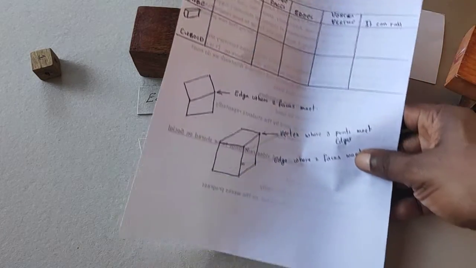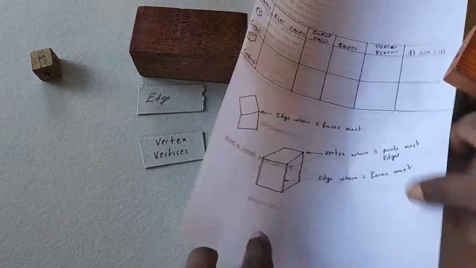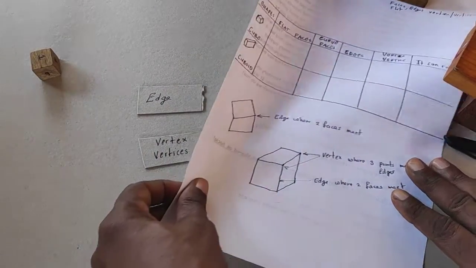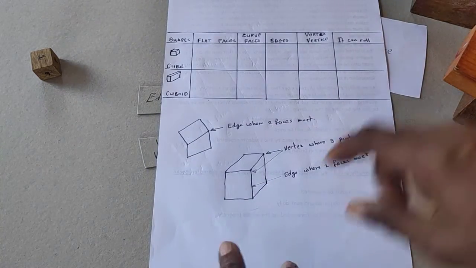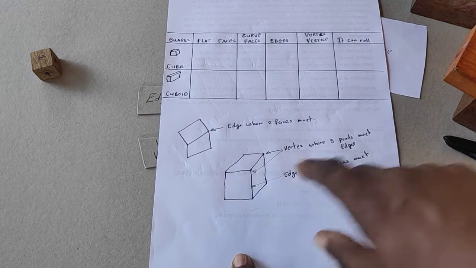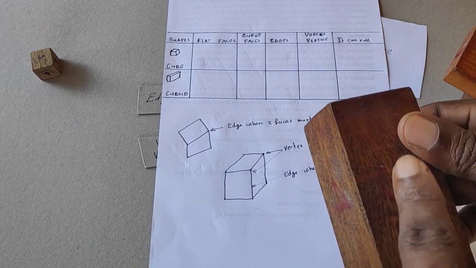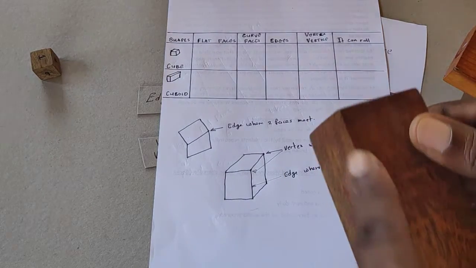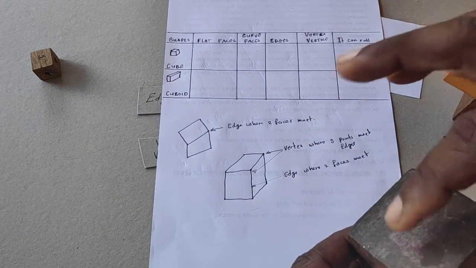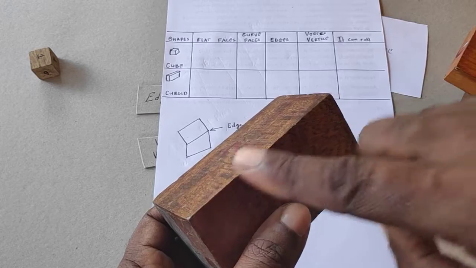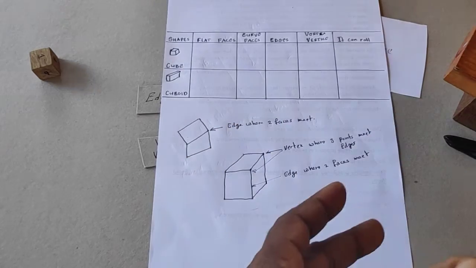If you look here on my paper, you would see an edge. An edge is where two faces meet. Where this face and this face meet is an edge. See it? Where this face and this face meet, it's an edge.